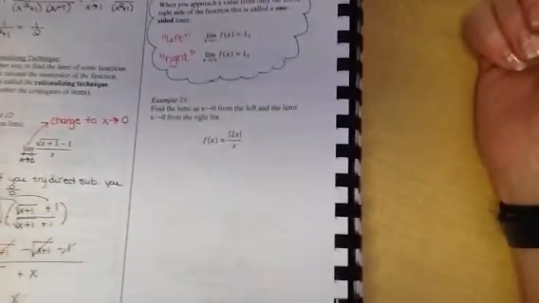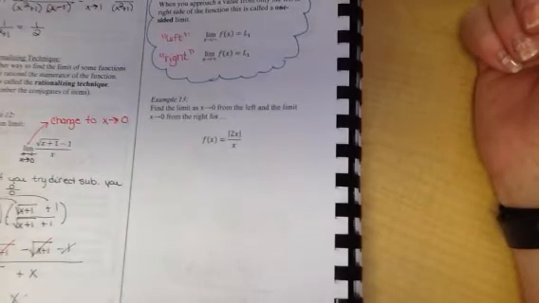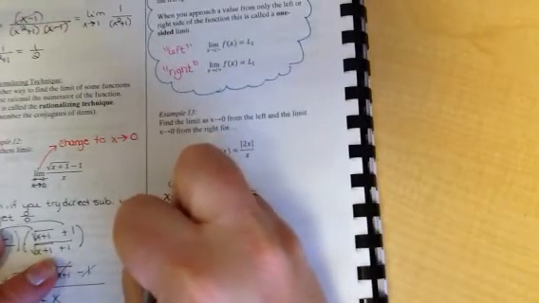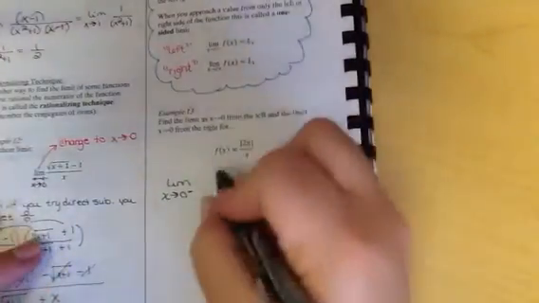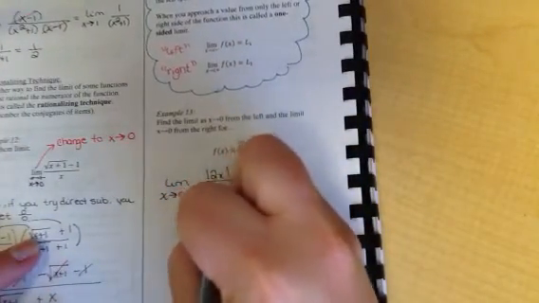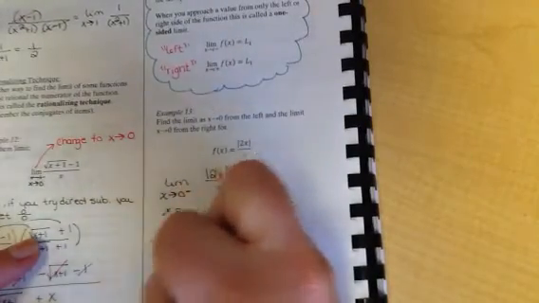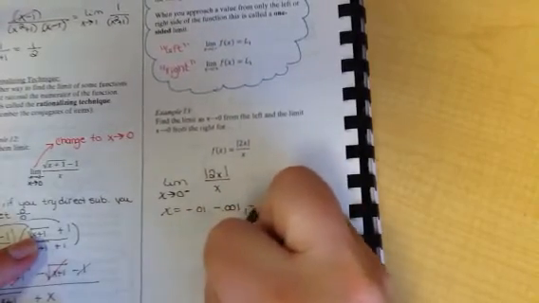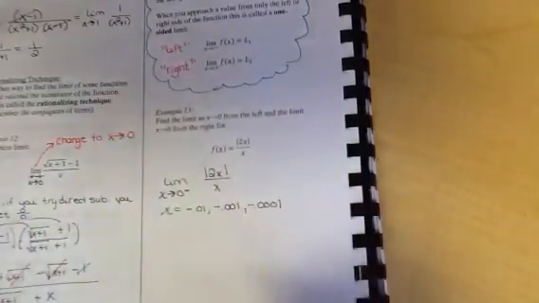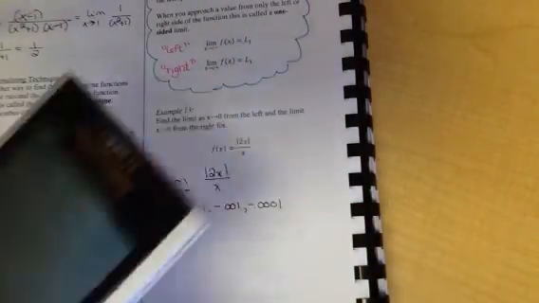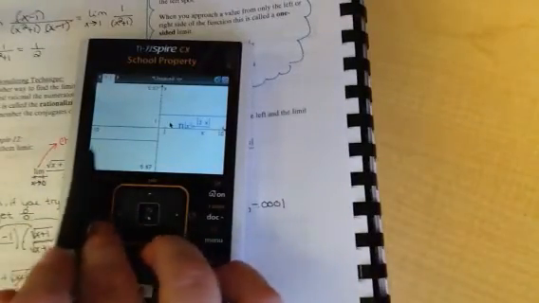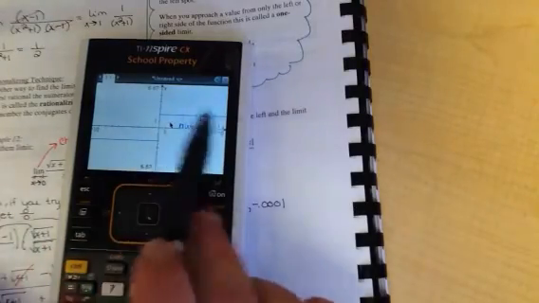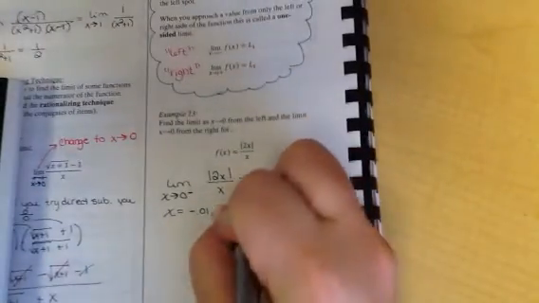And then this problem down here says, find the limit as x approaches 0 from the left and the limit as x approaches 0 from the right. If I were to write this, I would do the limit as x approaches 0 with a negative, which means from the left, of the absolute value of 2x over x. What that means is that you're going to let x equal things like negative 0.01, negative 0.001, or negative 0.0001. I've already graphed this on my calculator, and this side down here is the left side. When I plug in really small x values right in here, you can see that my limit is going towards negative 2. So the limit of this is negative 2.